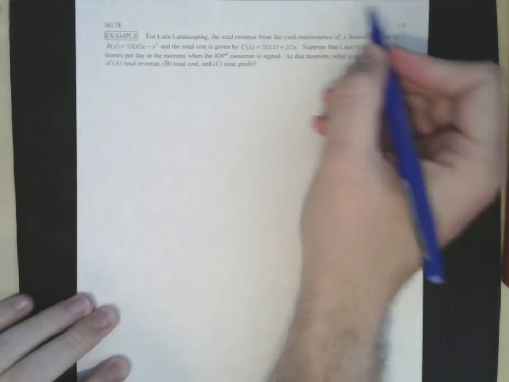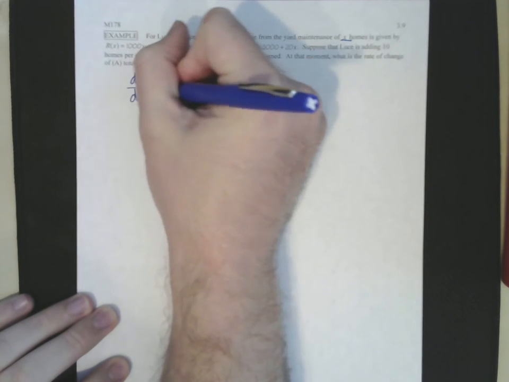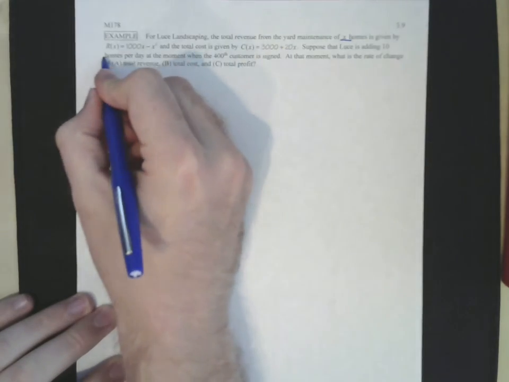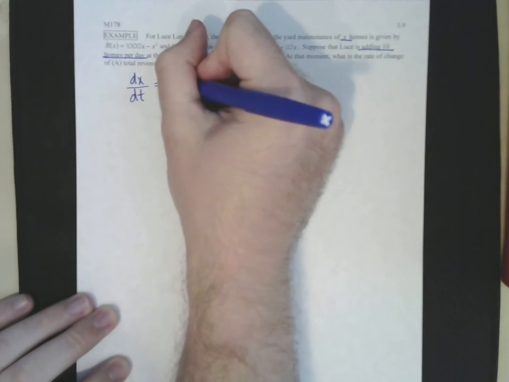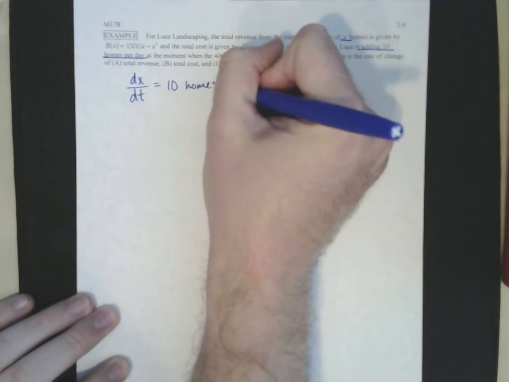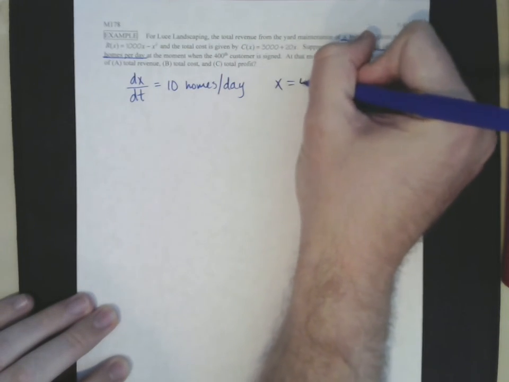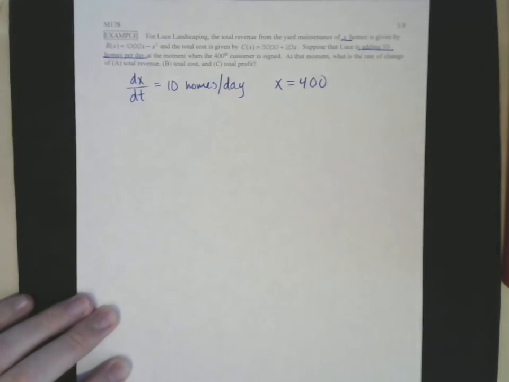There's a couple things that are going to be true for all 3 of the parts. For one, the rate of change of the number of homes, dx dt, these are all going to be the same moment. So dx dt, they told us, was adding 10 homes per day. So that's positive 10 homes per day. And we're looking specifically at the moment where there's 400 homes.